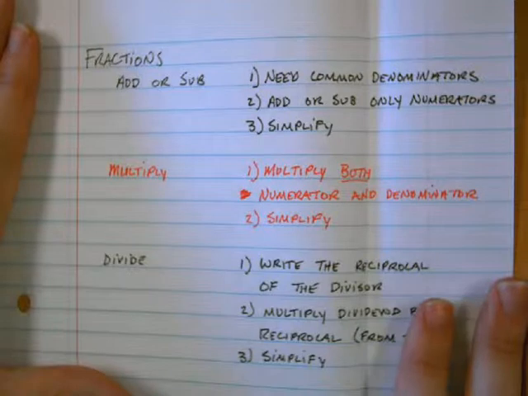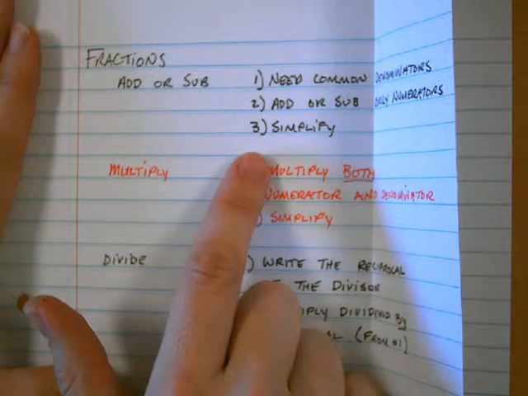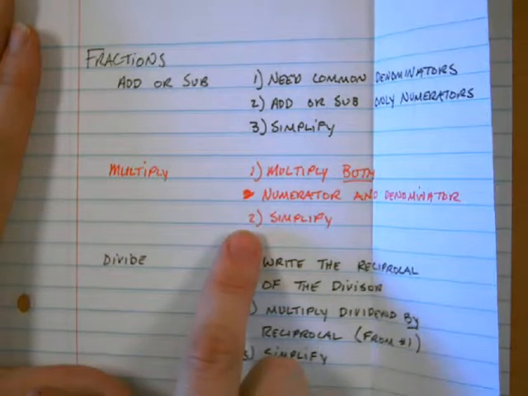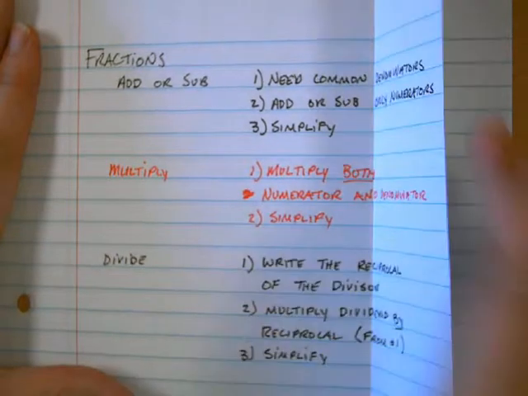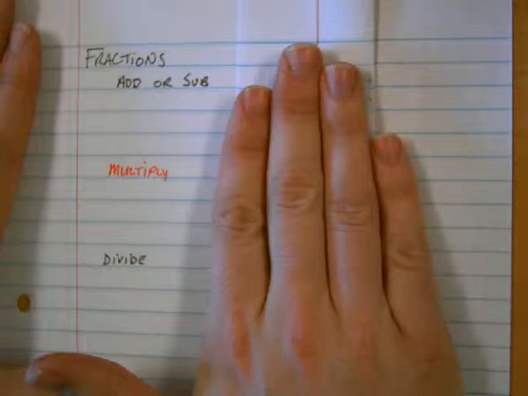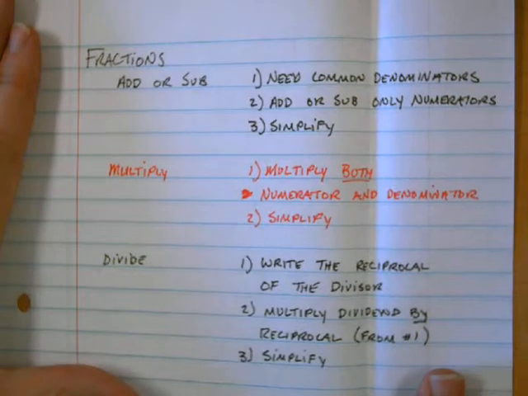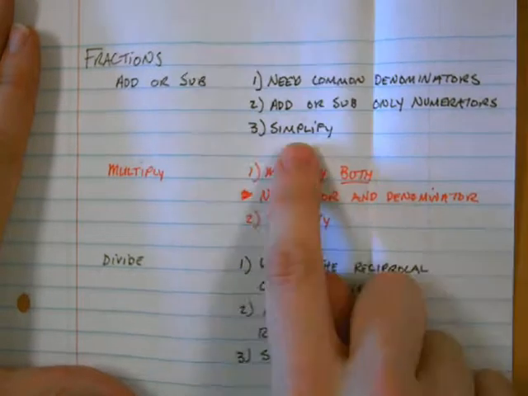And one of the first things I would do when I'm memorizing these kind of things, because I do this for my college classes, is I would realize that there's 3 steps for adding or subtracting, there's only 2 for multiplying, and there's 3 for dividing. So when I'm folding this over and I'm trying to think of those steps, I'm like adding or subtracting. Okay, I know there's 3 steps. Okay, well, I need common denominators for adding and subtracting, and then I only add or subtract the numerators, and then the last one, simplify.